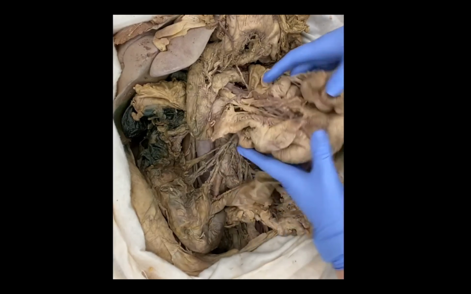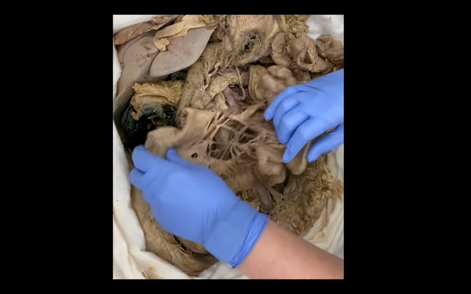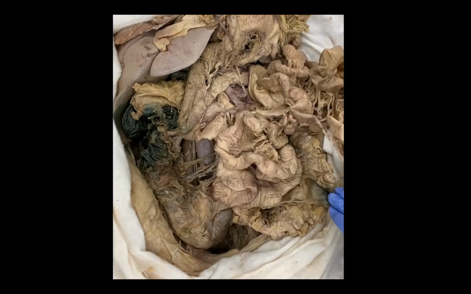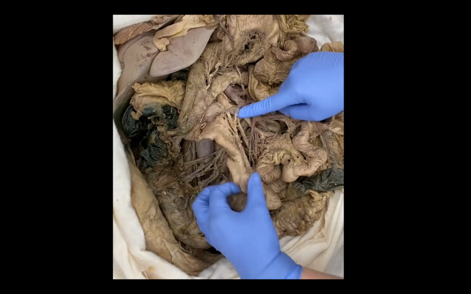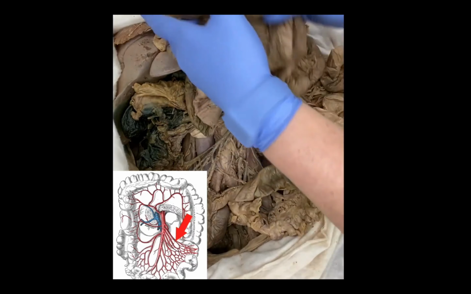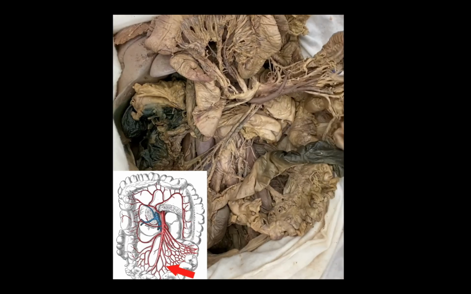And notice how tangled this gets and how confusing it can look. And once we talk about the embryology and the rotations, it will be apparent why, because all of this literally gets tangled during development. So here, this is still the superior mesenteric artery, so these would be the jejunal branches of that, and here, these would be the ileal branches of that. These are the corresponding veins.